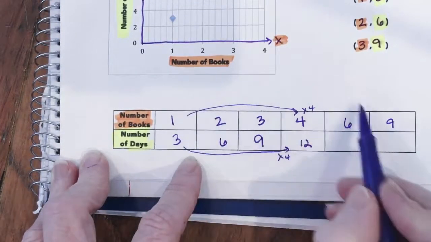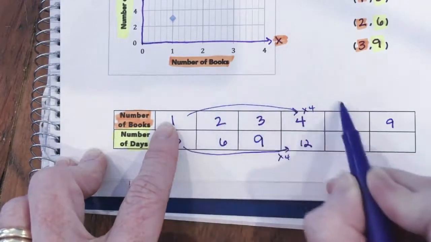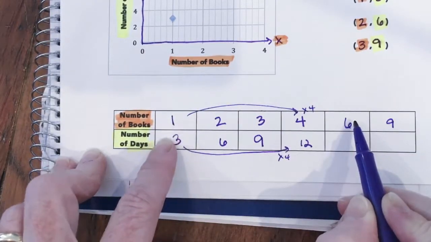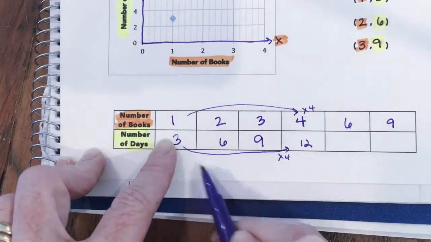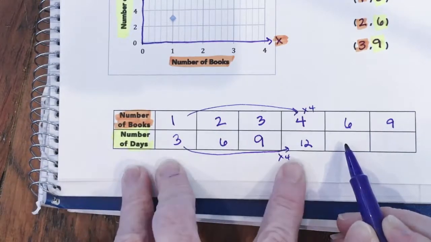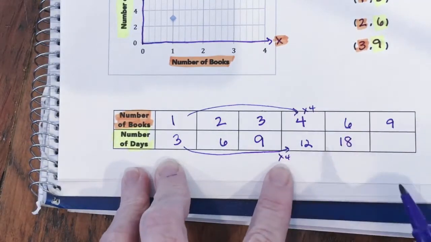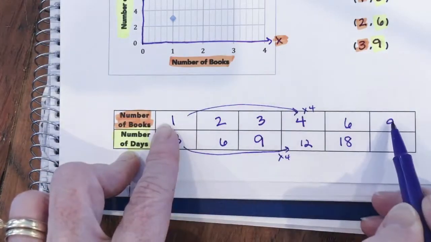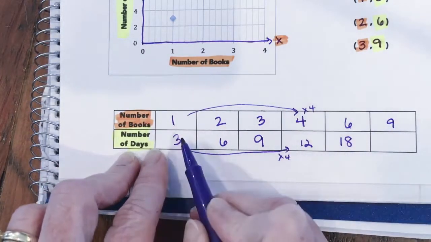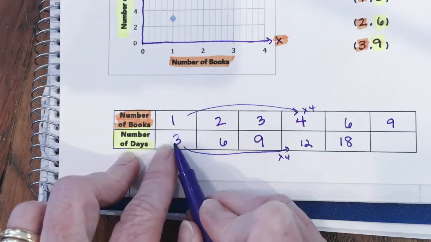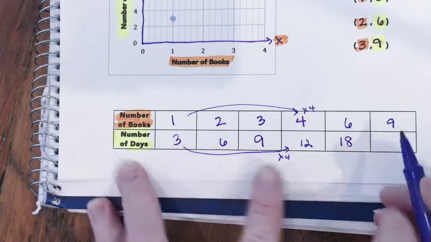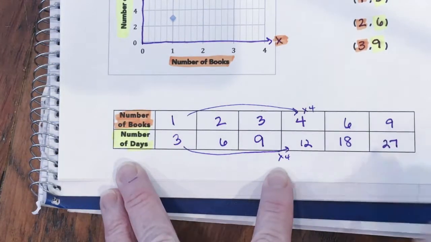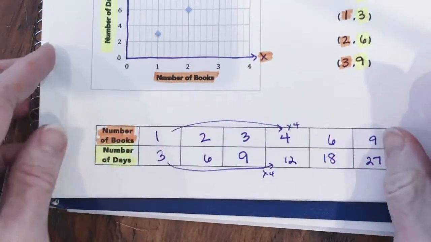All right, if I do it for 6, I'm multiplying 1 times 6 to get 6. So I want to do the same thing on bottom. 3 times 6 is what? 18. And if I continue this, 1 times 9 gives me 9. And 3 times 9 would be what number? 27. All right, so now I've completed my table.